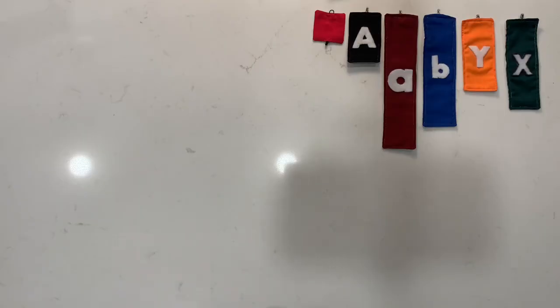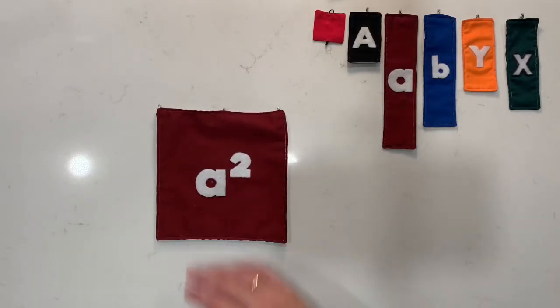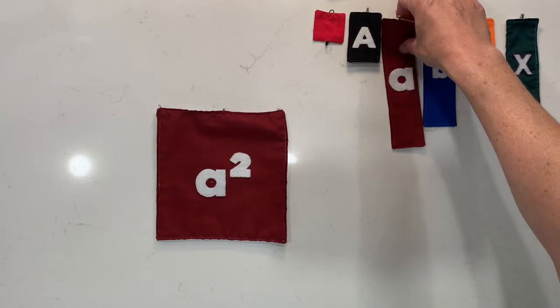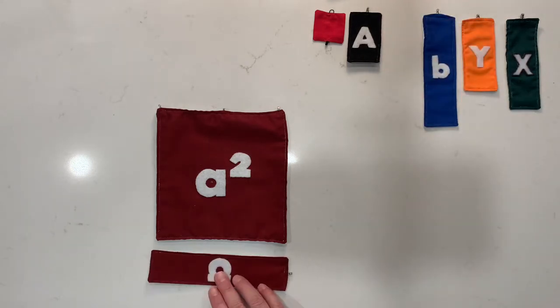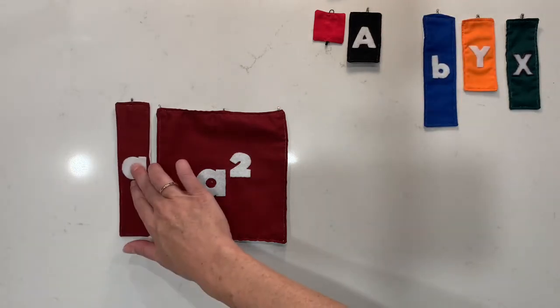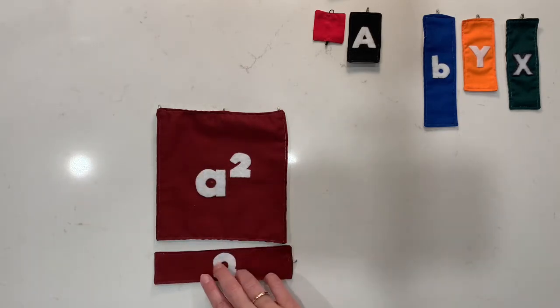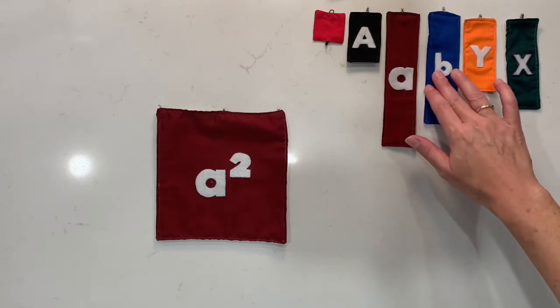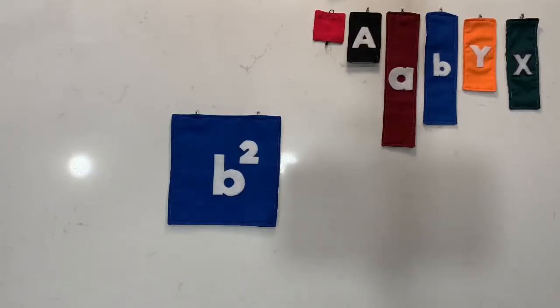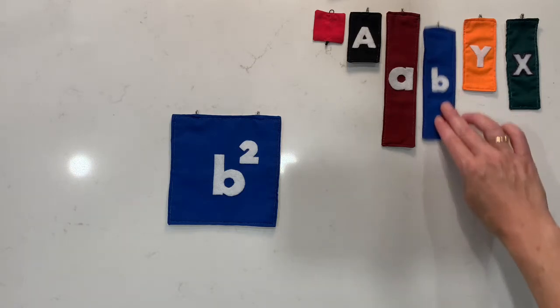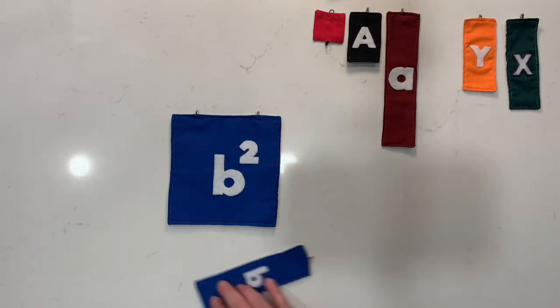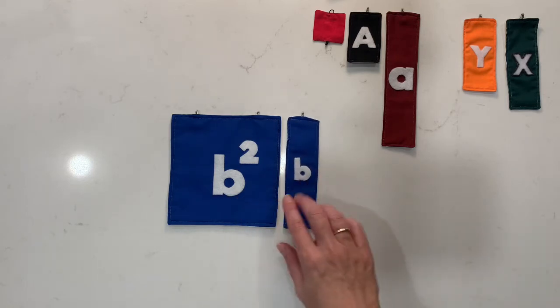If the rectangles had a length that was not equal to 1, we could describe them by multiplying the length times the width. This rectangle would be little a squared because its length and width are both a, and a times a gives a squared. This rectangle would be little b squared because its length and width are both b, and b times b gives b squared.